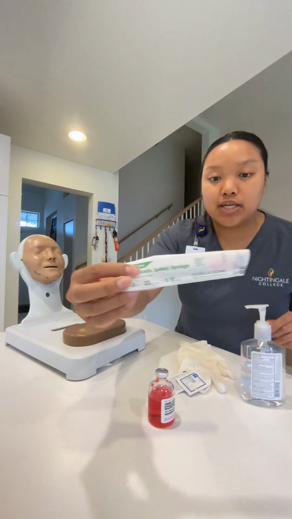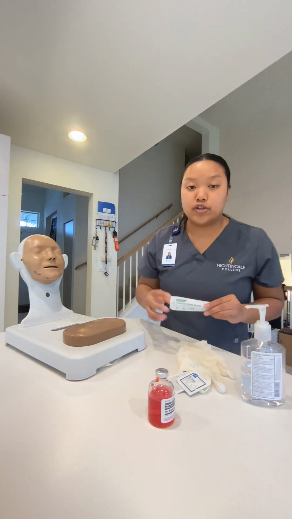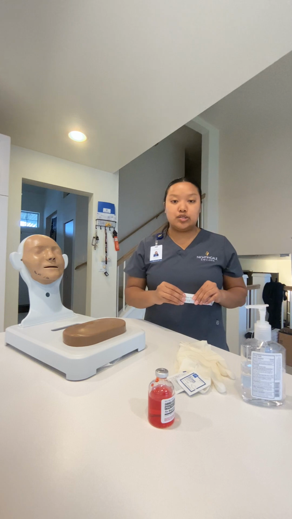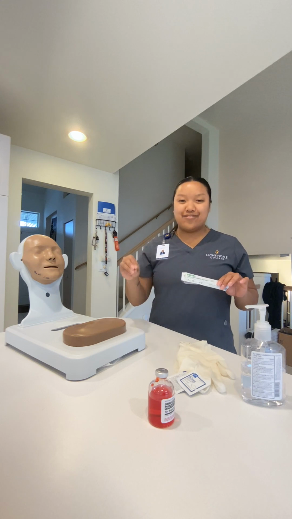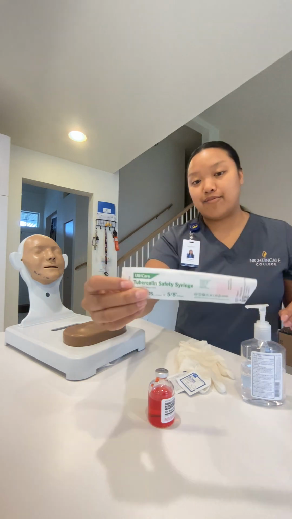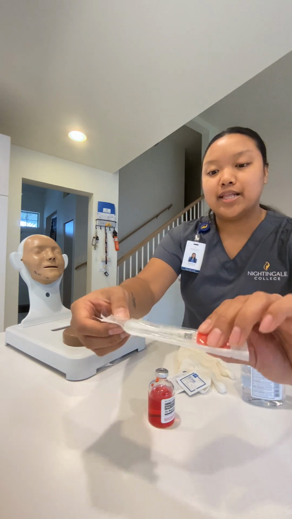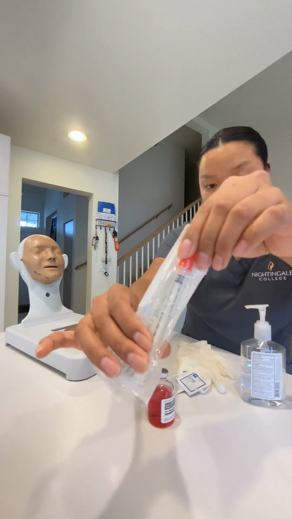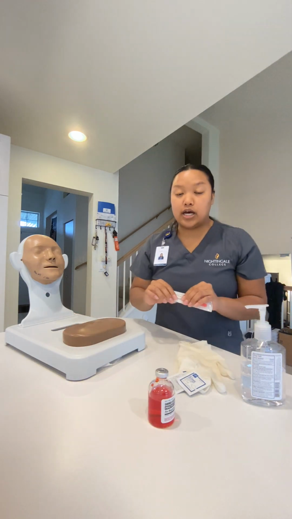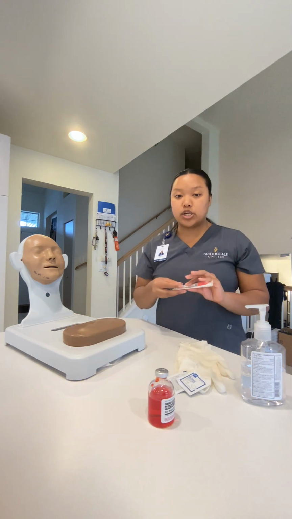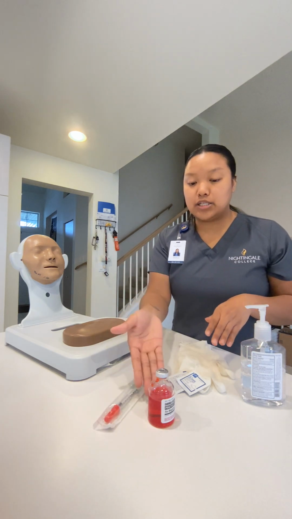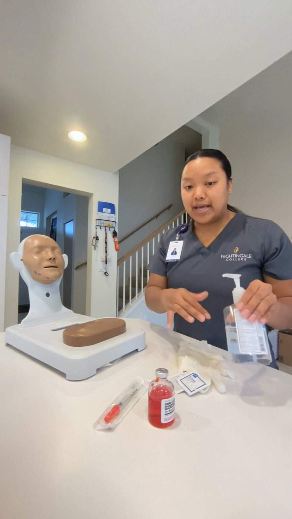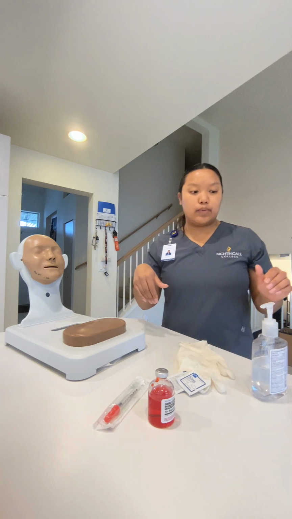I have my needle here that I'll be using. For subcutaneous injections, you want to use a 25 to 27 gauge and a 3/8 to 5/8 inch needle, but this is what we have in our kit, so this is what I'll be using. This is 1 milliliter. I wanted to make sure that I didn't get a syringe that was too big or too small for the injection. I have all my other supplies here: my heparin vial, my hand sanitizer, my gloves, and my patient.